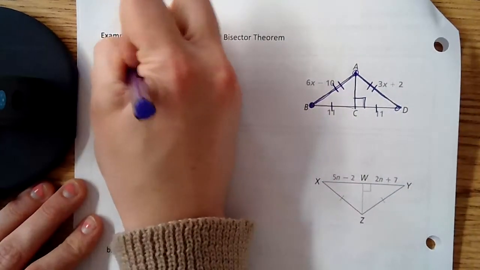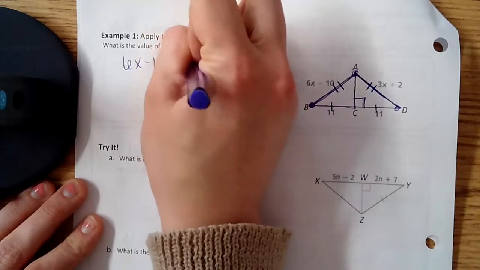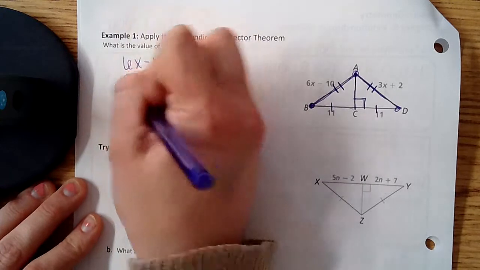So to solve for x, I can set up the equation 6x minus 10 is equal to 3x plus 2. And now we solve.